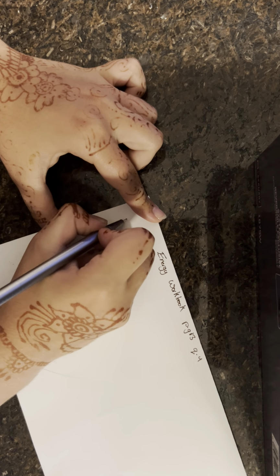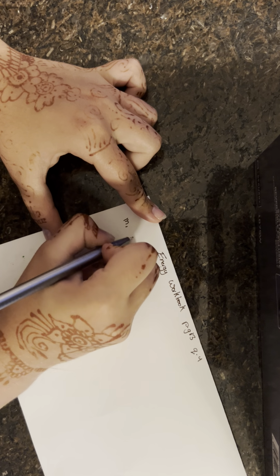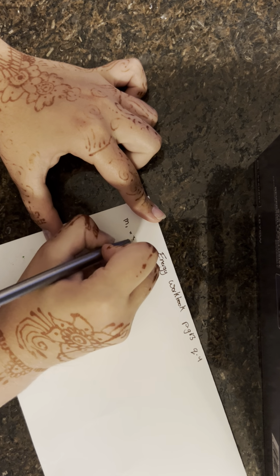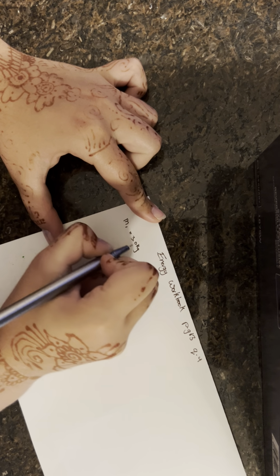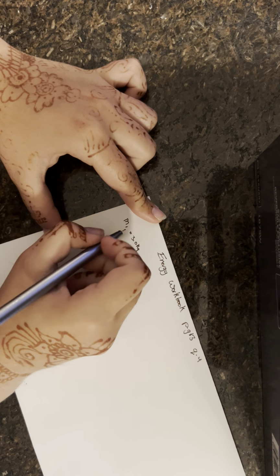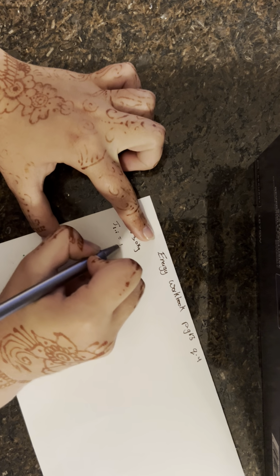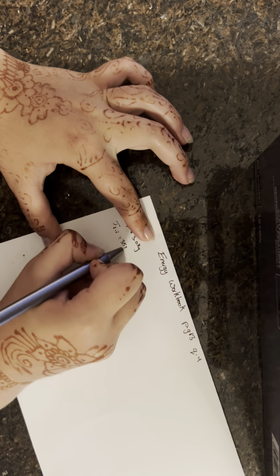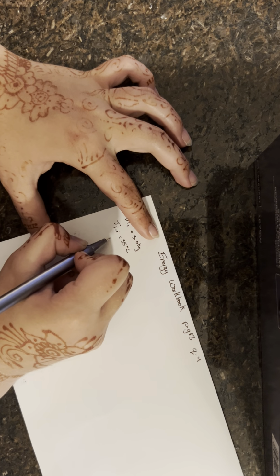So our mass 1 is equal to 3.0 kilograms. Our T of 1 initial is equal to 35 degrees Celsius. Our mass of 2 is equal to 500 grams, which we know is equal to 0.500 kilograms.